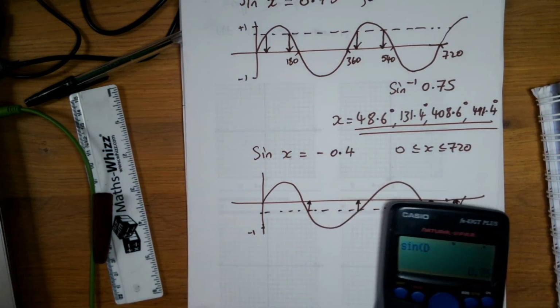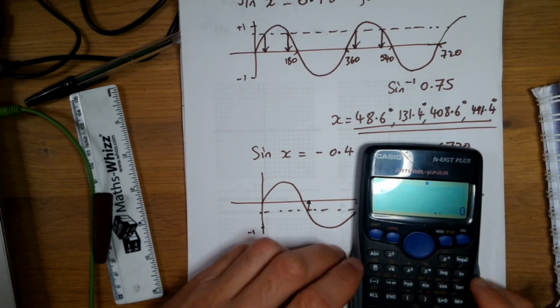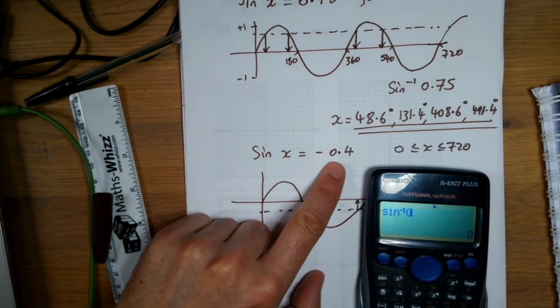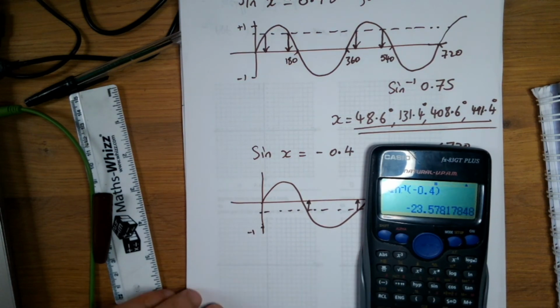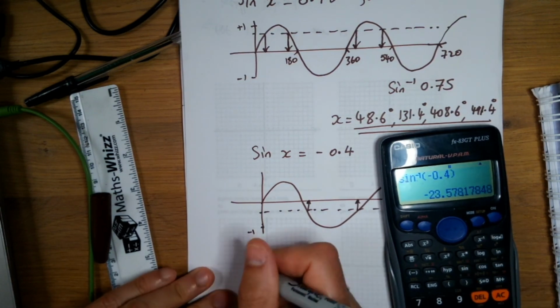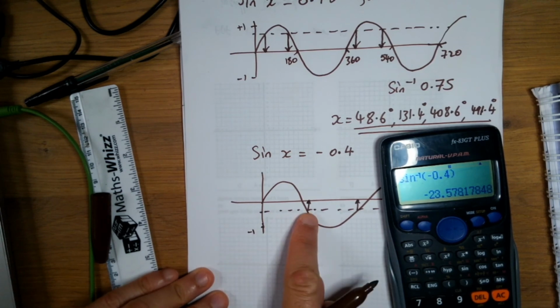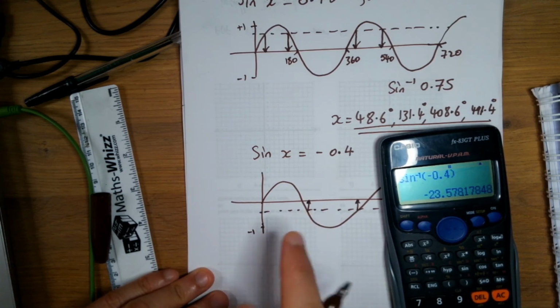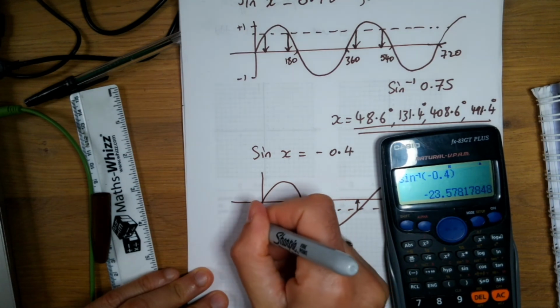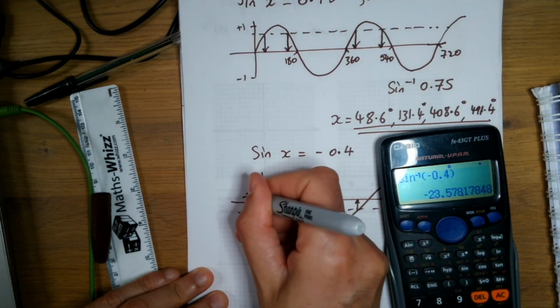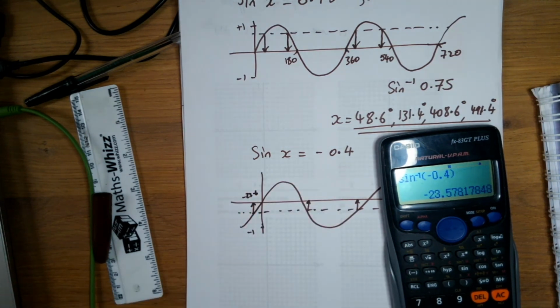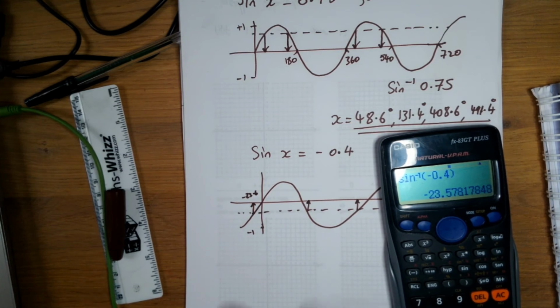Let's get the calculator to try and get the first answer. Shift sine minus 0.4. Minus 23.6. Now, that's not minus 23.6. Minus 23.6 would be over here. So, we've run into a little bit of a problem there.